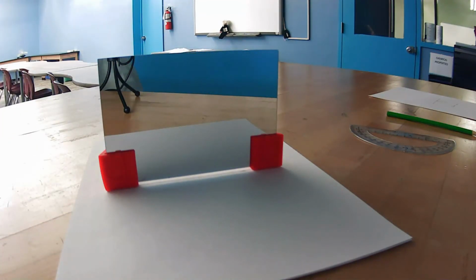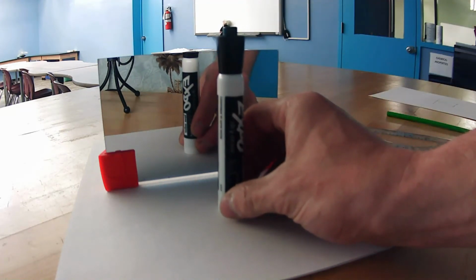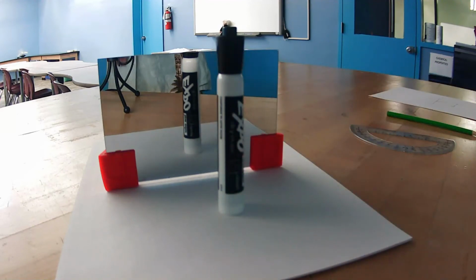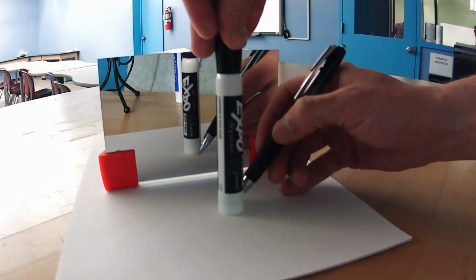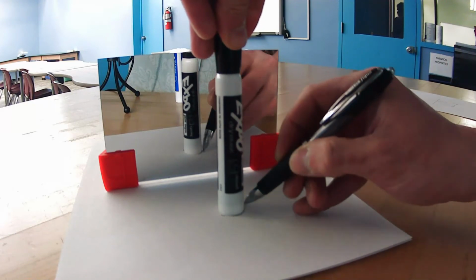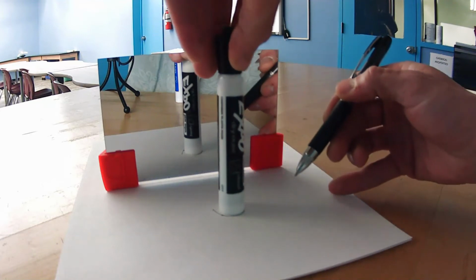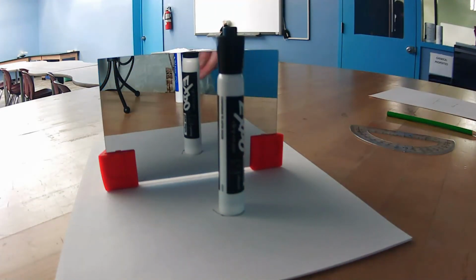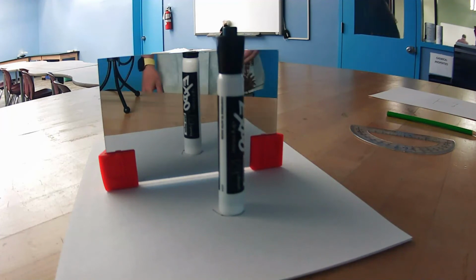So what I'm going to do is use a couple of these Expo markers. I'm going to place an Expo marker here. And then I want to place an Expo marker behind the mirror. Before I do that, I'm going to trace around the bottom of this Expo. Okay, again, we want to know the placement of it. With this second Expo marker, I'm going to try to place it behind the mirror in a way that it will complete that image no matter where I look. You'll understand what I'm saying here in a second.